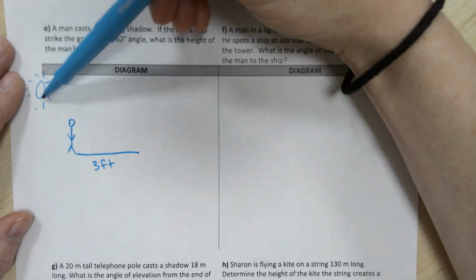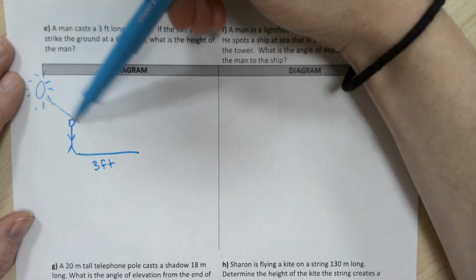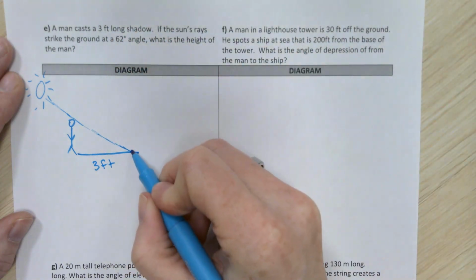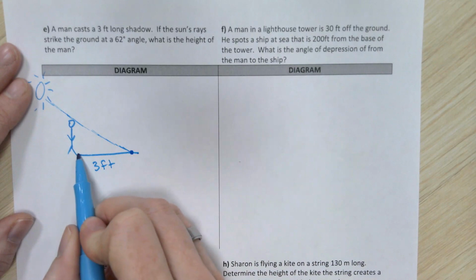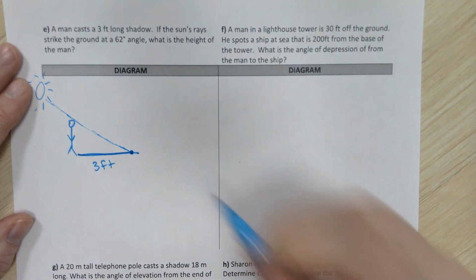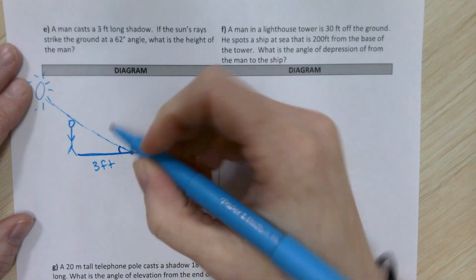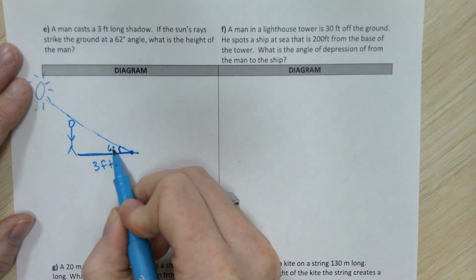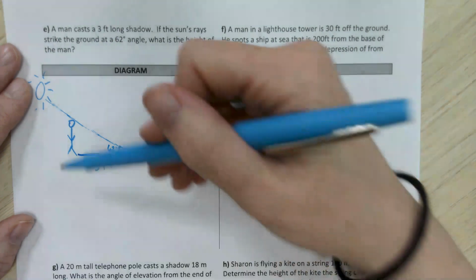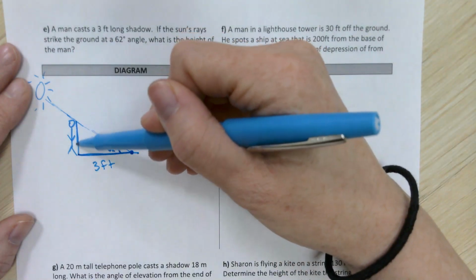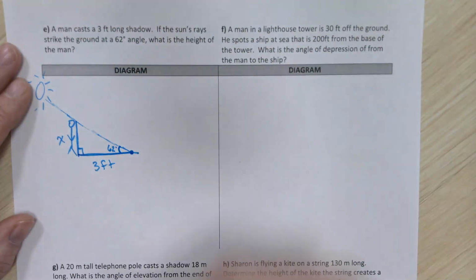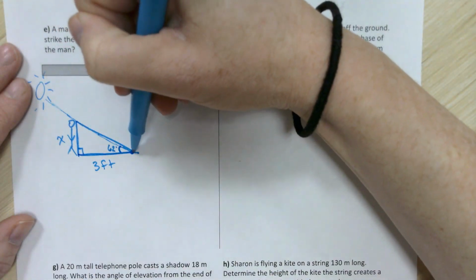So that means we're visualizing these rays coming down and hitting the ground at a 62-degree angle. So that's going to happen at the end of the shadow. That's where the sun's rays will hit the ground. So this angle right here is going to be the one they're talking about that's 62 degrees. They're asking us for the height of the man. So that would be this vertical side of the triangle. Okay, so our little setup looks like that.